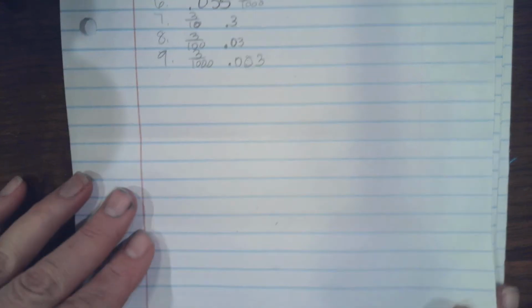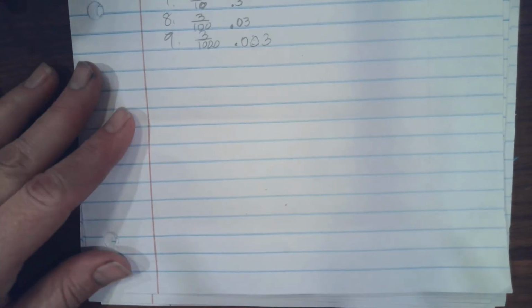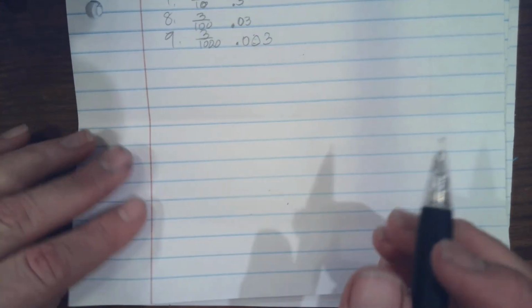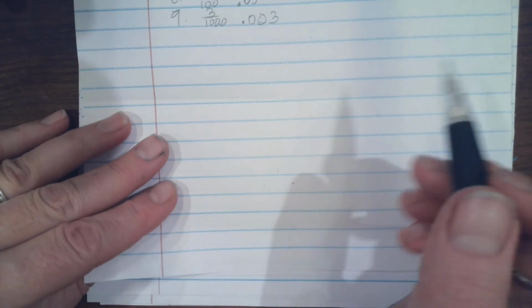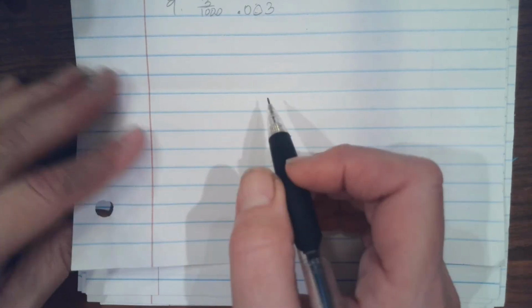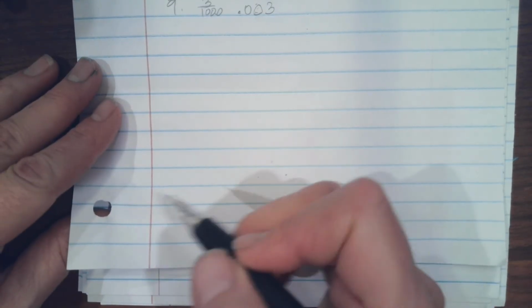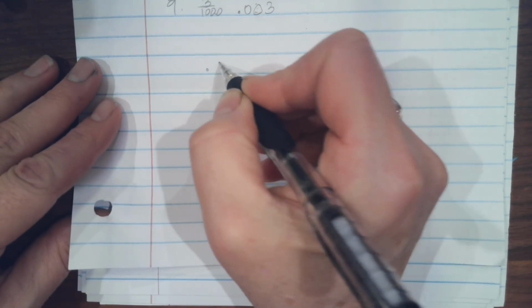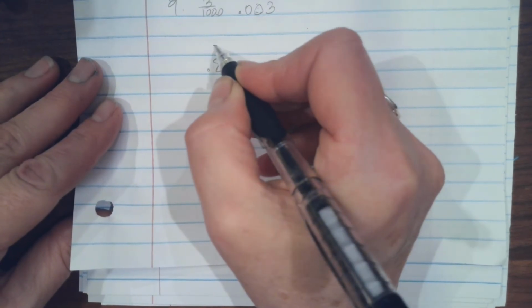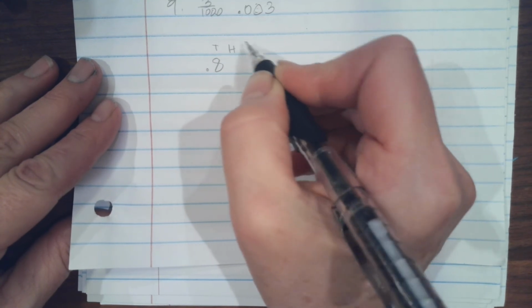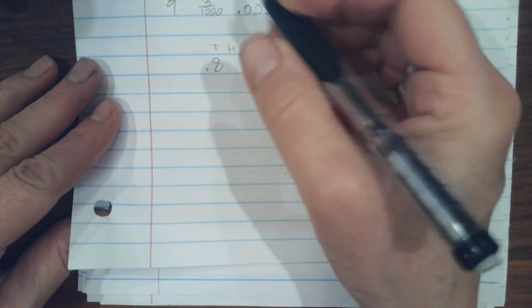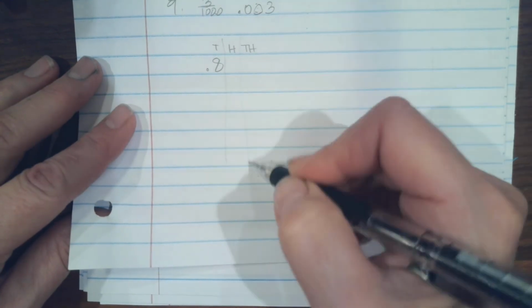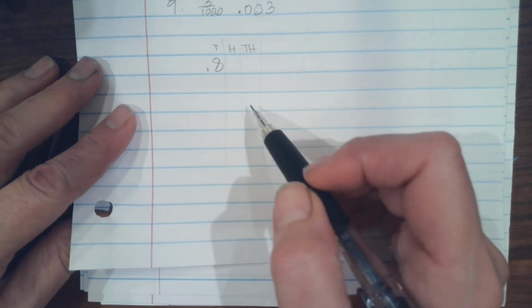And then I'm going to have you do these all over again, different numbers but the same concept, and then we'll do it one more time so that you can get the process of how to do it. Okay, I have a 0.8. This is the tenths place, this is the hundredths place, and this is the thousandths place. So I'm just going to make lines here so you can see that.